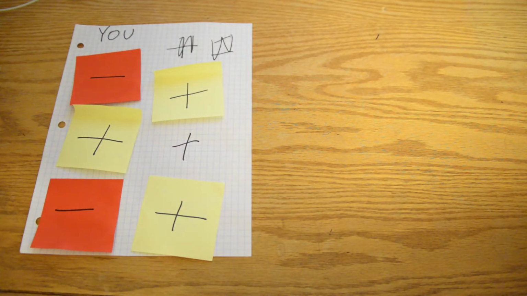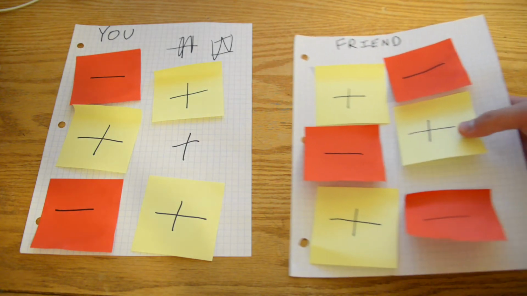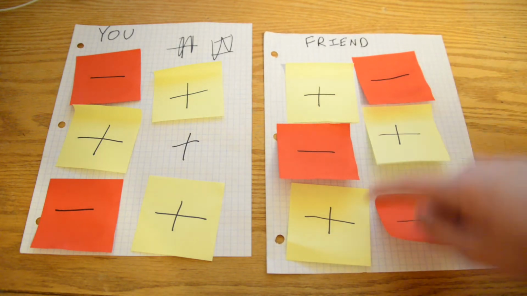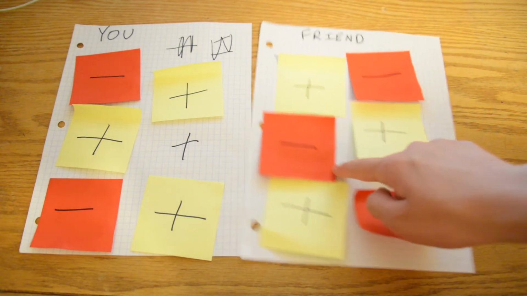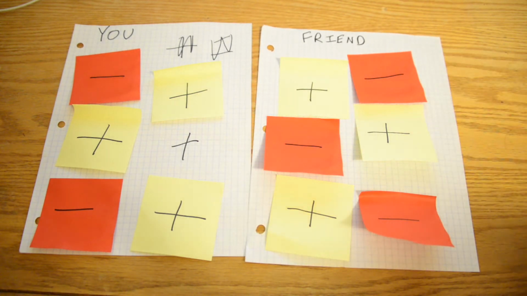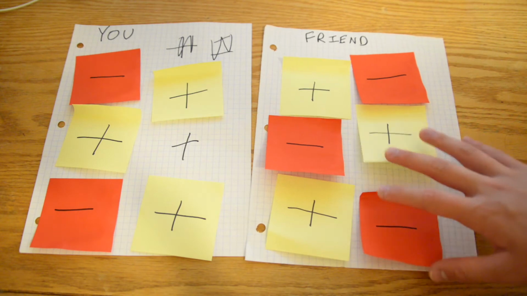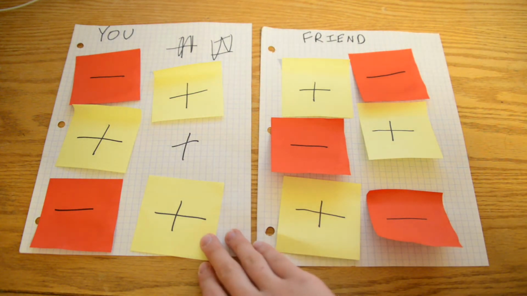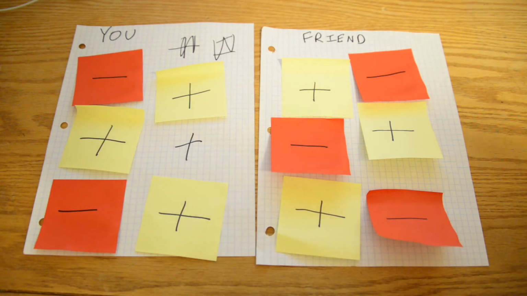This is because your friend, who is at a net neutral charge, as you can see here with 3 positives and 3 negative charges, is still relatively more negative than you are because you're at a positive charge.